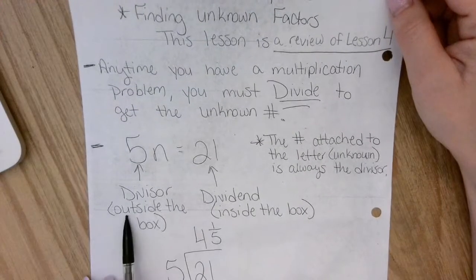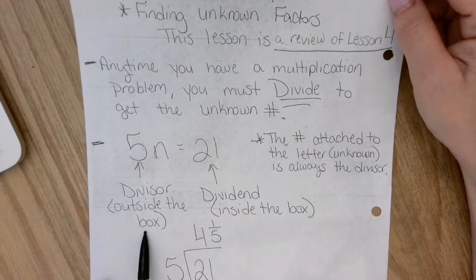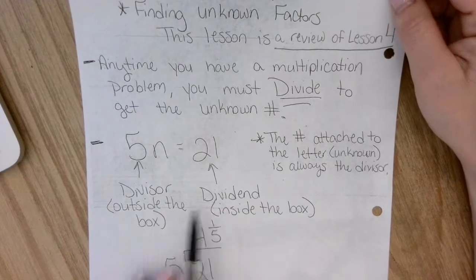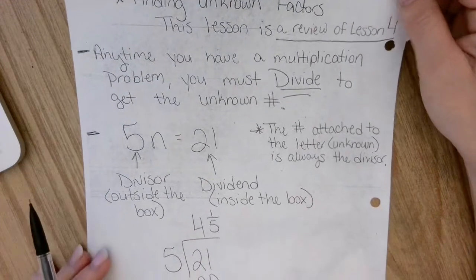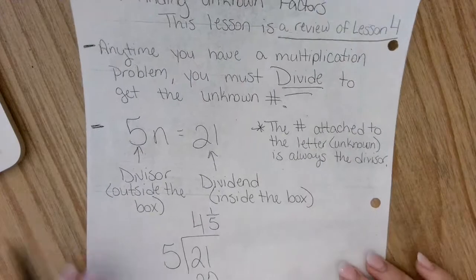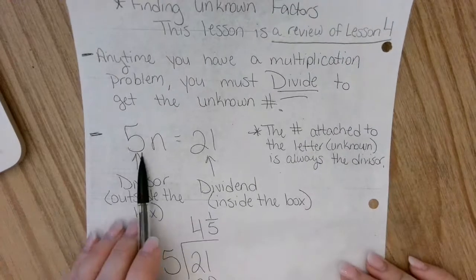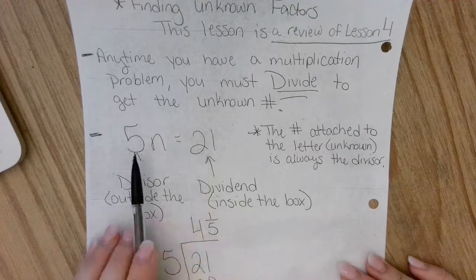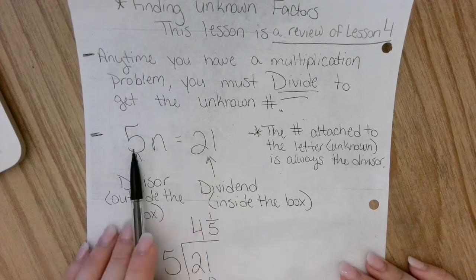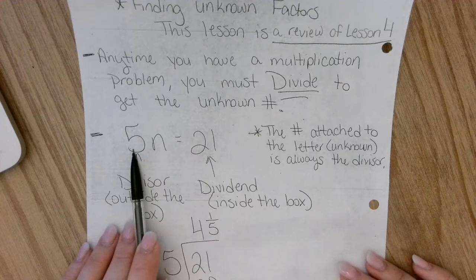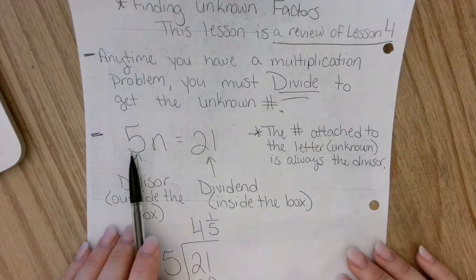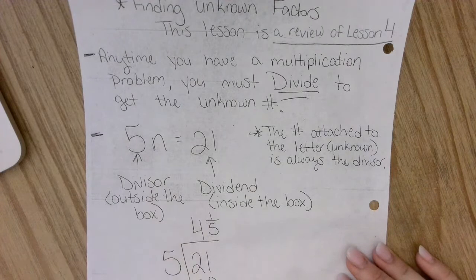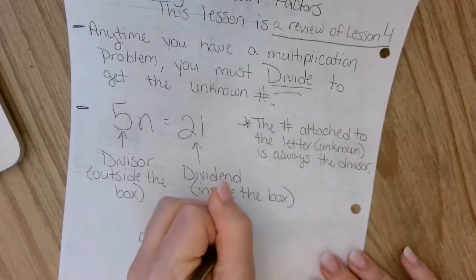So divisor, as a reminder, it goes outside of the box on a division problem. The dividend goes inside the box. Now another little hint to remember is once you actually divide this, notice how I have a 5 and a 21. So those are two whole numbers. So when I have two whole numbers, we need to start getting in the habit of writing our answer either as a whole number or a fraction if we have a remainder. So let's just write that to the side here.